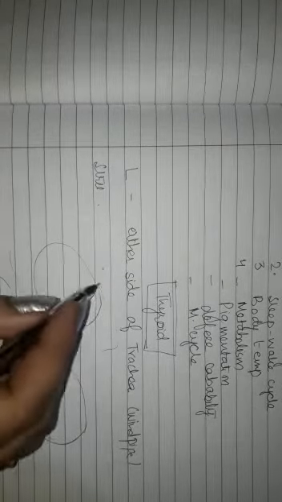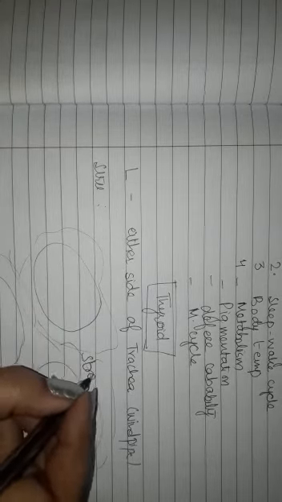Now structure of thyroid gland is mentioned. The thyroid gland is composed of follicles. The tissue surrounding the follicles is called stroma, and this is the follicle.